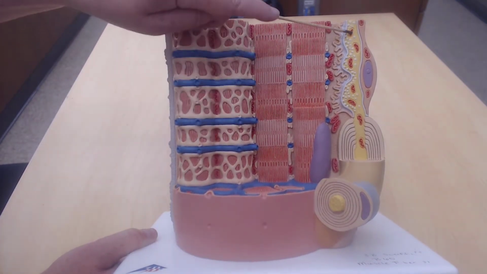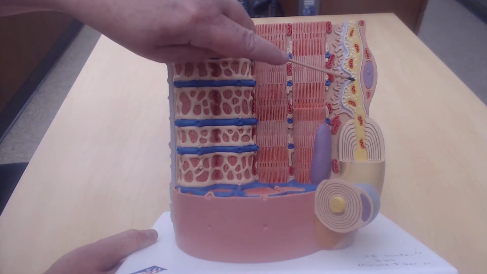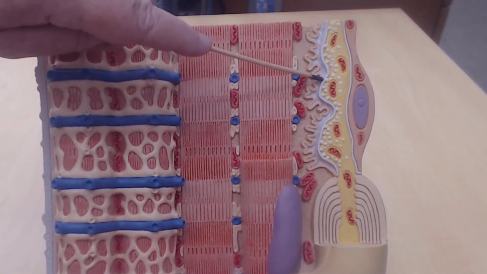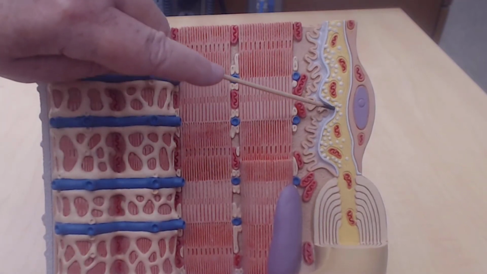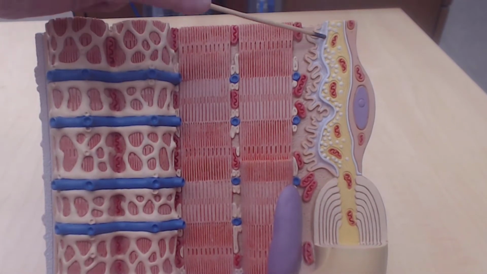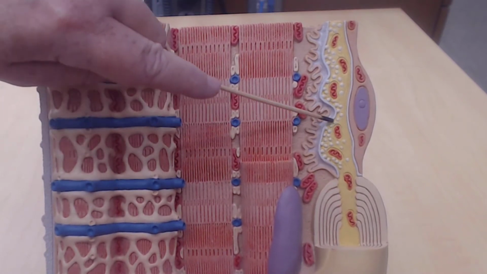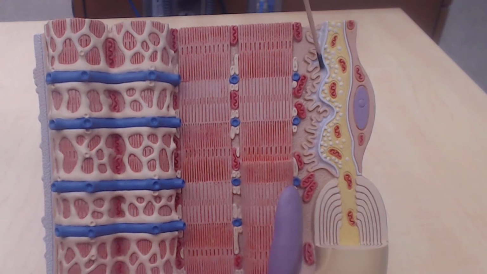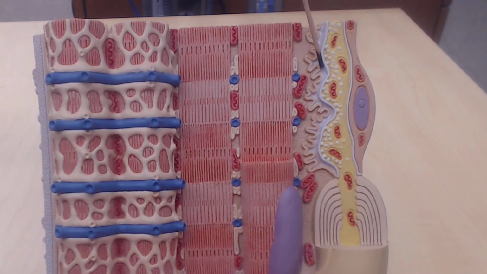Voltage-gated calcium channels open up. Calcium comes in. Calcium unbinds these vesicles from their docking sites, and then they're able to fuse to this here. This white thing is the presynaptic membrane. So these vesicles are going to fuse to the presynaptic membrane and dump acetylcholine into the synaptic cleft. The synaptic cleft is the space between the presynaptic membrane and the postsynaptic membrane.